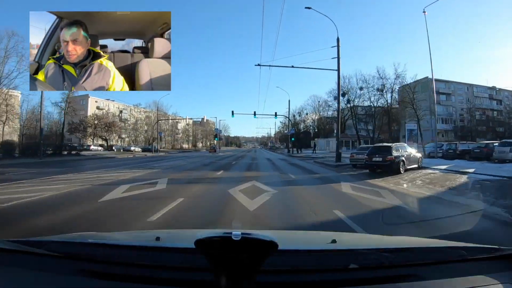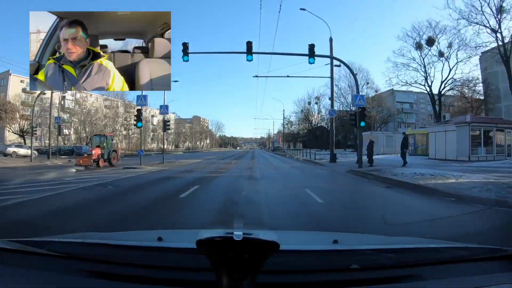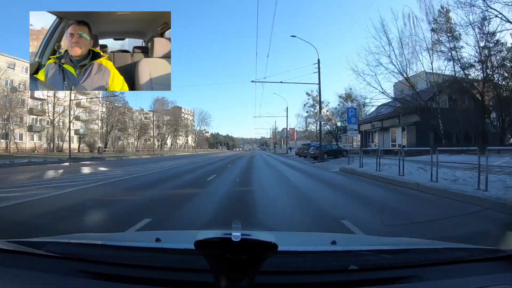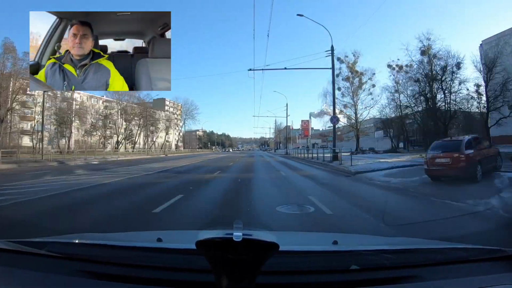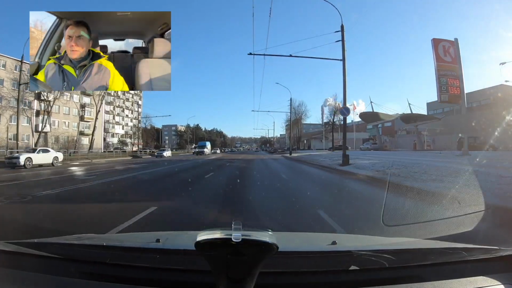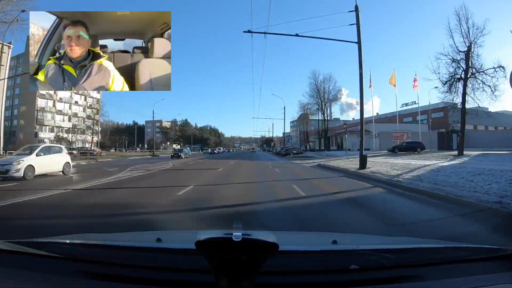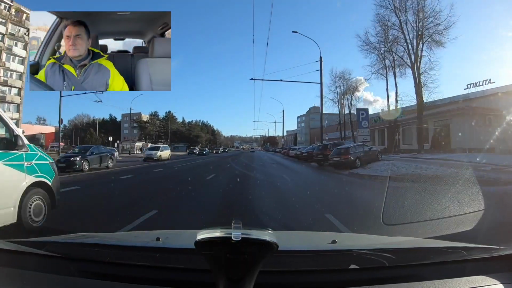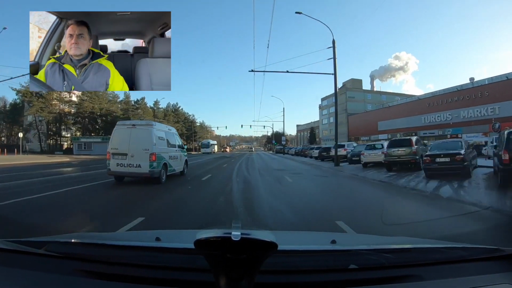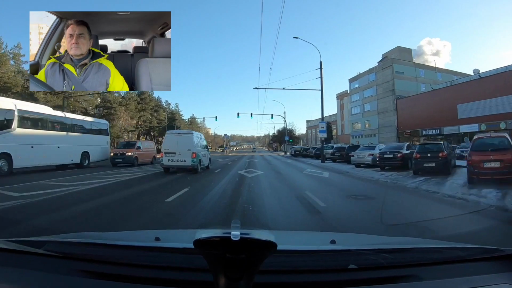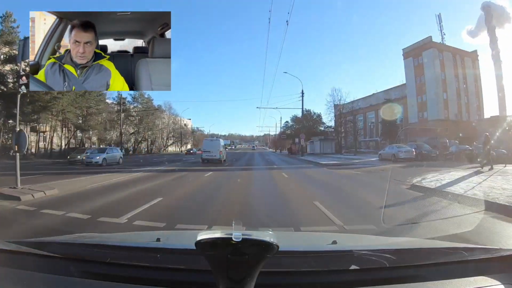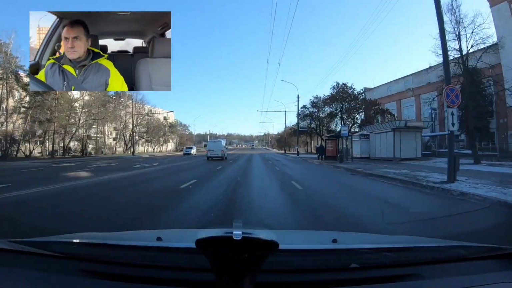And always check if no pedestrians are crossing on the red. Always scan. Elderly people, children sometimes ignore it and they run across. Same here, we have a green light, checking, scanning, nobody breaks the rules.